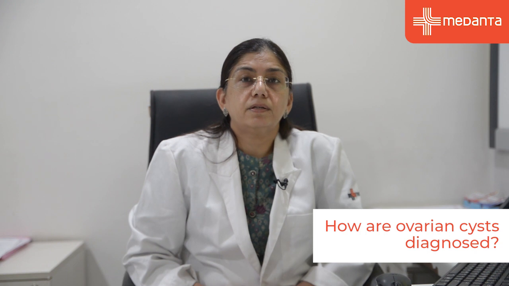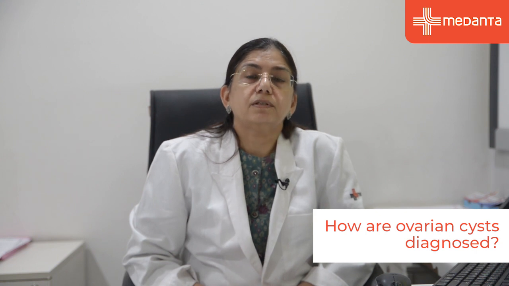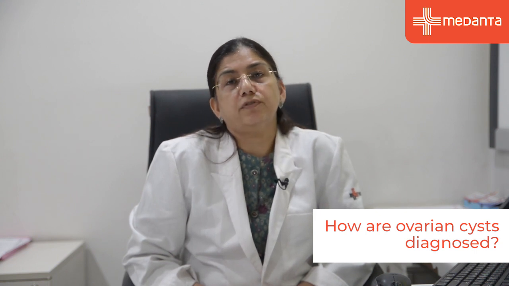First line investigation is the ultrasound. If the patient is married, then the transvaginal ultrasound, which is done through the vagina, is the best modality. This ultrasound will tell us about the size of the cyst, the nature of the cyst, whether there are any solid areas or not, and whether this is physiological or not. And then we corroborate it with certain blood investigations, certain tumor markers, depending upon the nature and type of the cyst and the age of the patient.